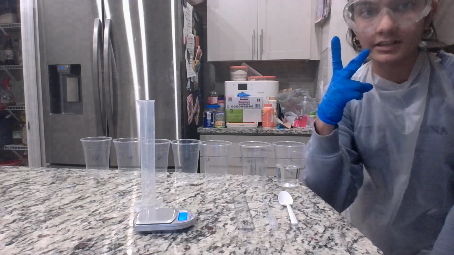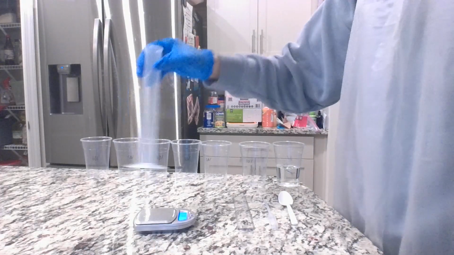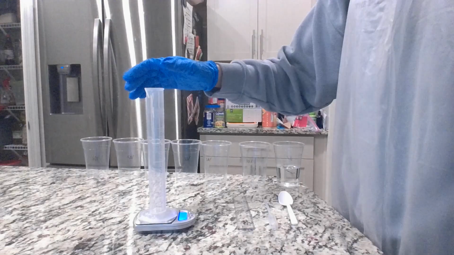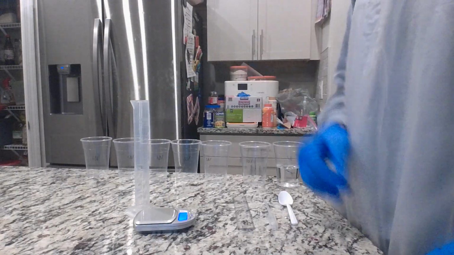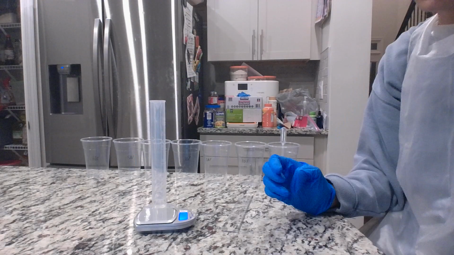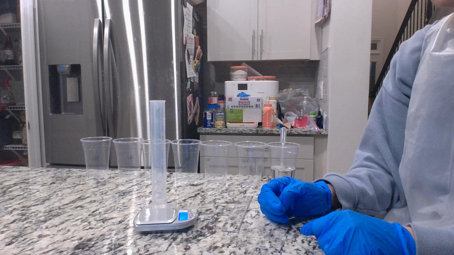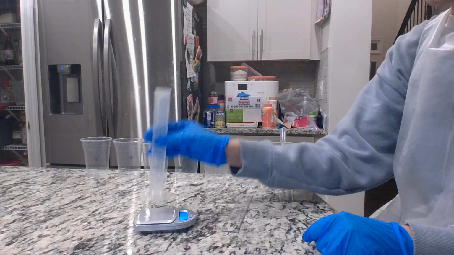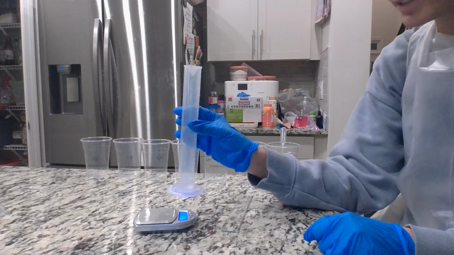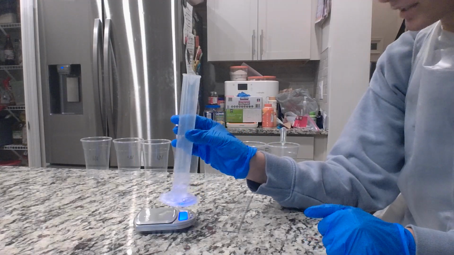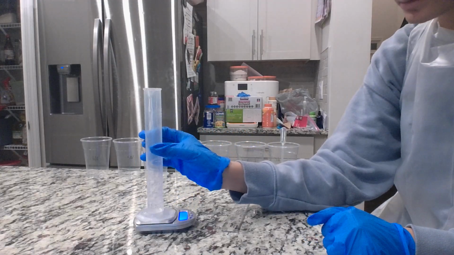This is activity 2. This is 5 milliliters of 0% sucrose water.